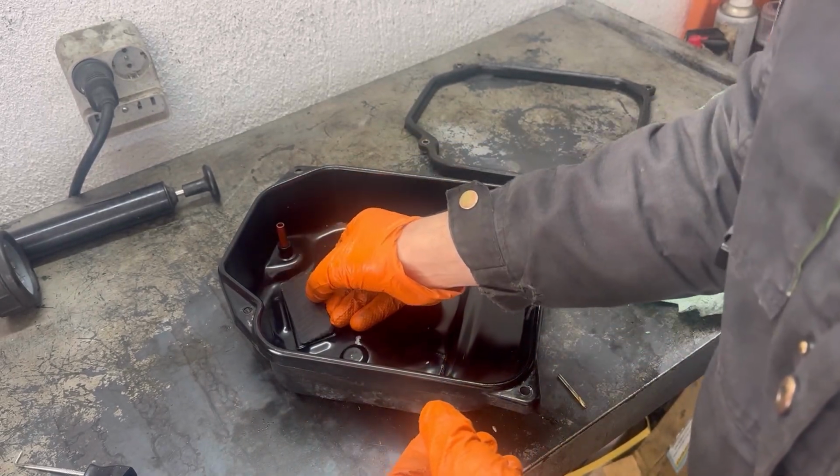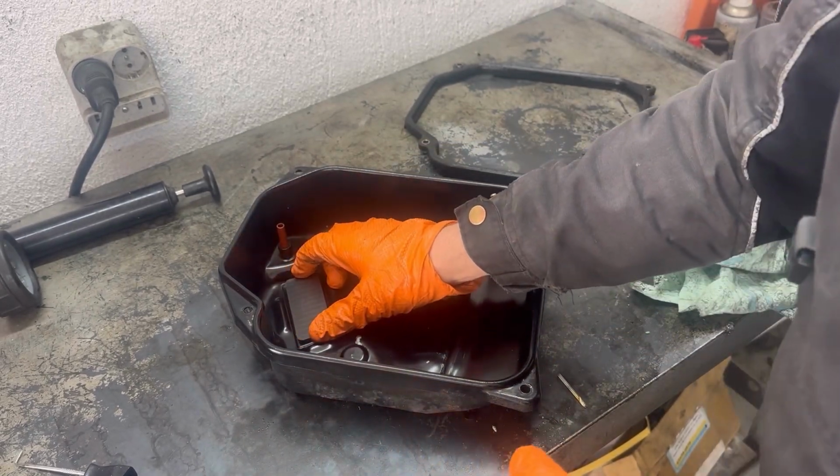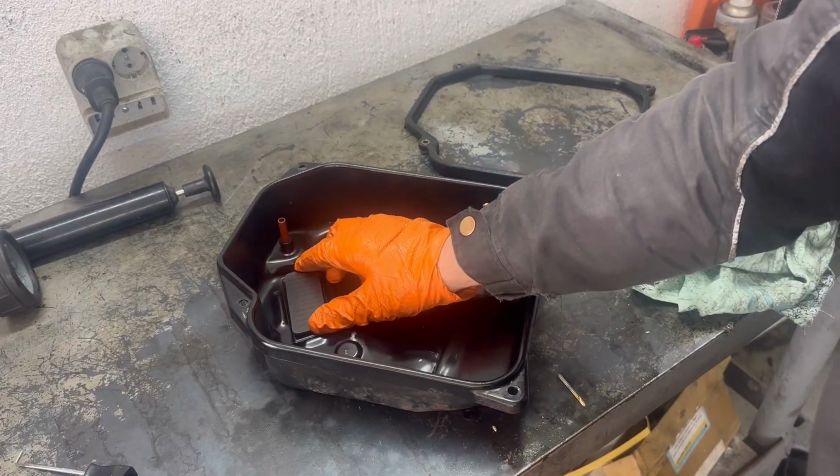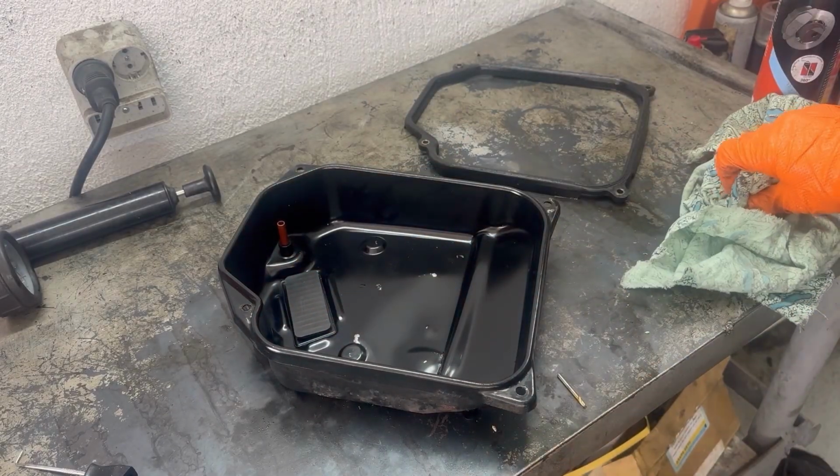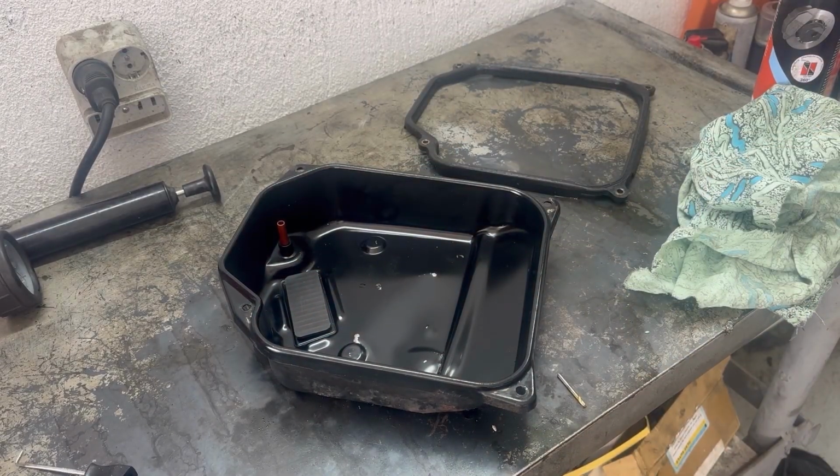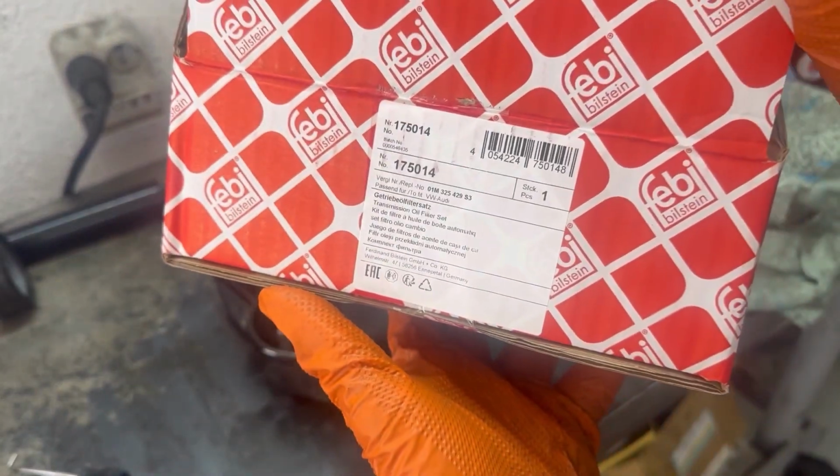Now I'm going to put the magnet back in its place, and next I'm going to put on the new gasket. This is the part number for the gasket and the filter.